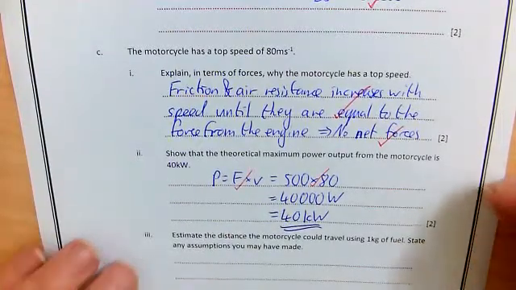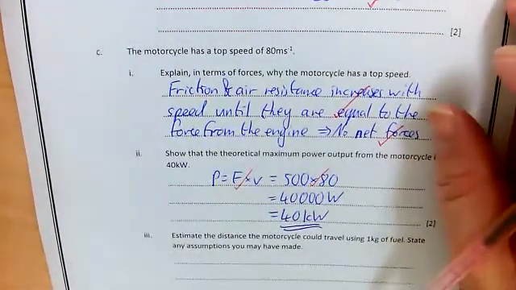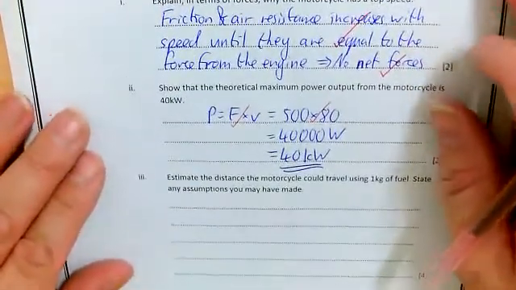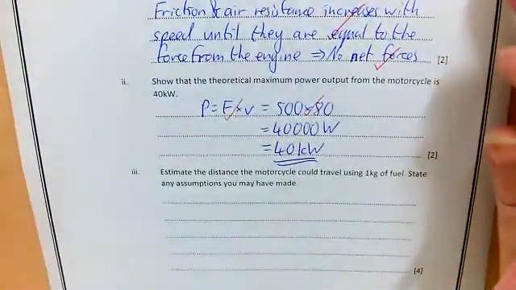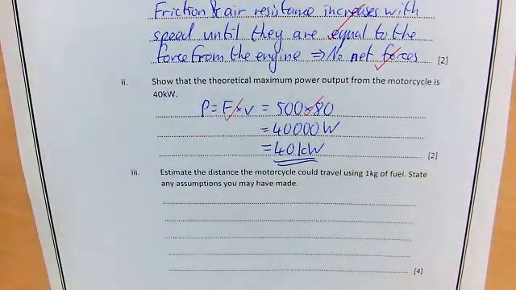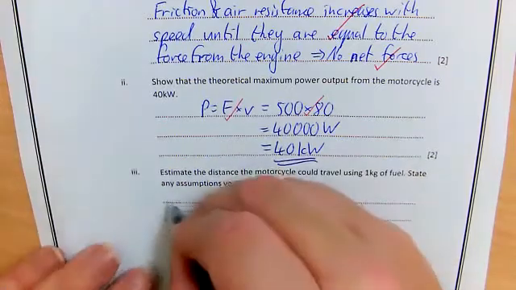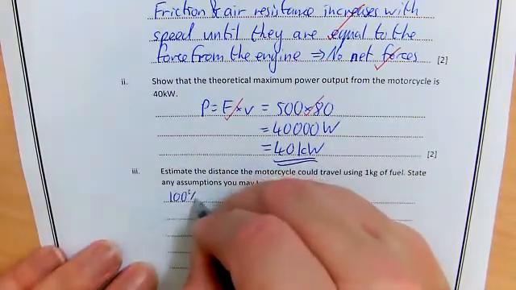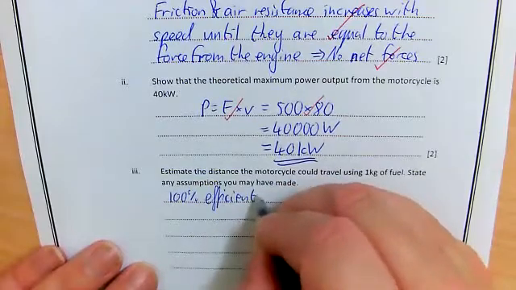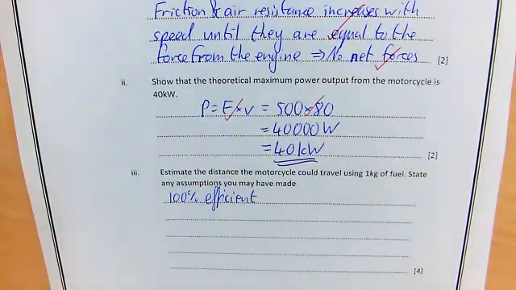The next part is to estimate the distance the motorcycle could travel using 1 kilogram of fuel. State any assumptions that you've made. So we need to make an assumption first. We're going to assume it's 100% efficient. Of course, petrol engines are not 100% efficient, but we're going to pretend it is.